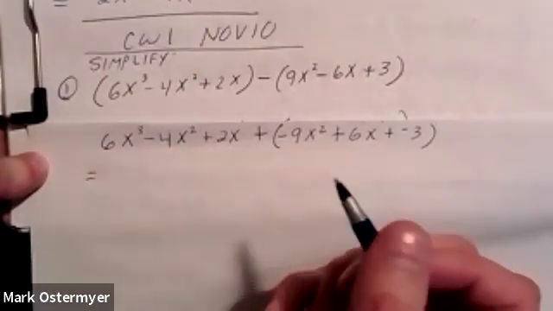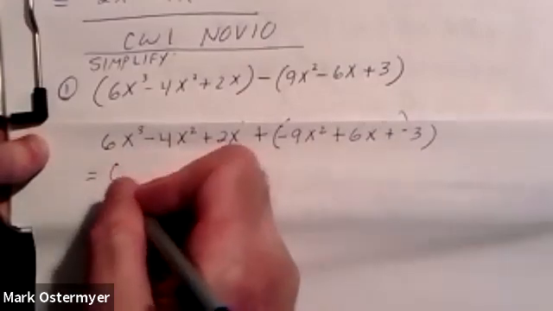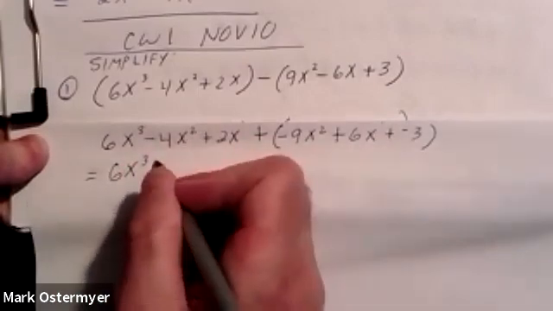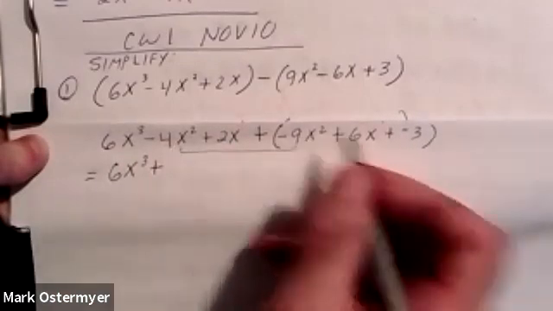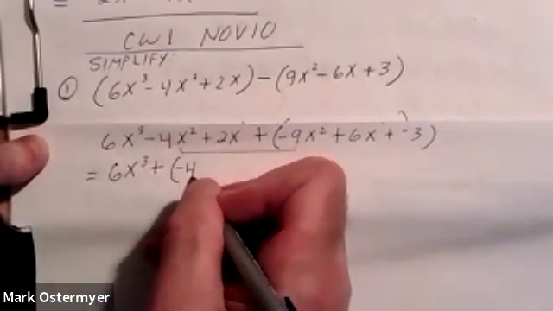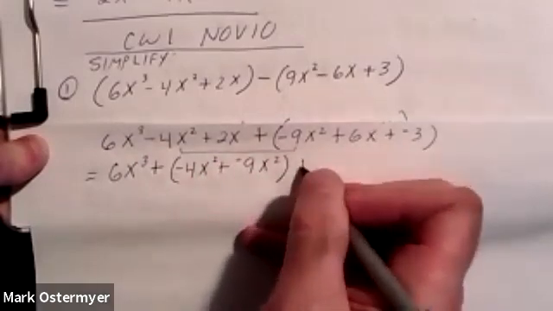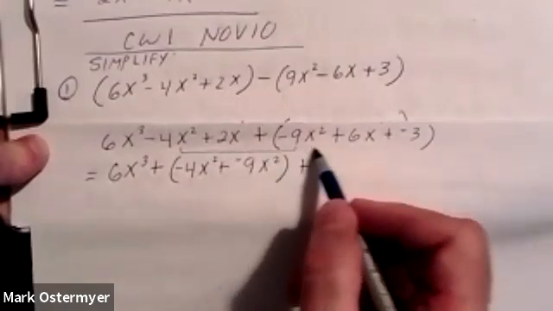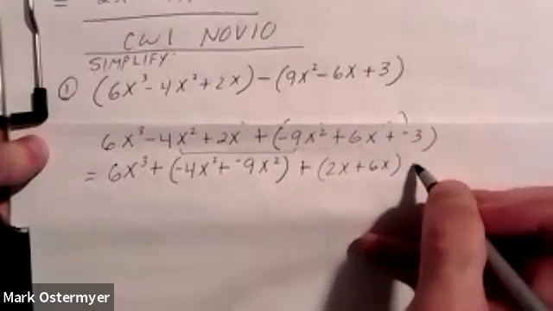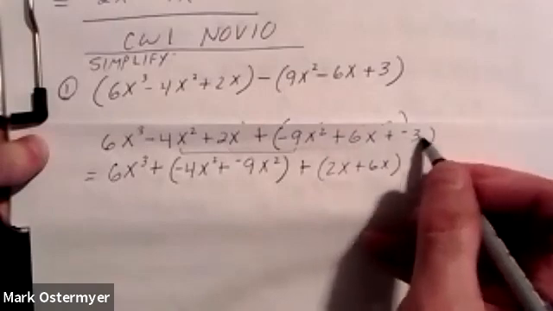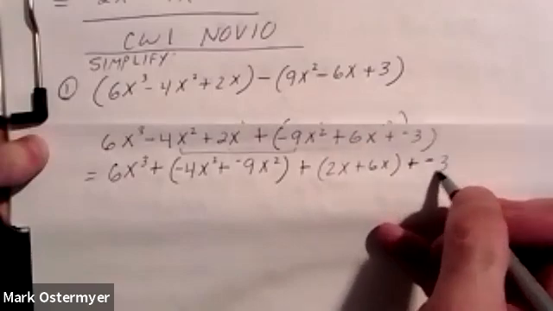All right, now we combine like terms. Notice our 6x cubed term has nothing to combine with. There is no other third degree term in here. So we just bring it down as part of our answer. And now we have some second degree terms that need to get together. We have a negative 4x squared that must be added to a negative 9x squared. We have some first degree terms here, 2x, that must get added to 6x. And then we have a constant term at the end here, plus negative 3, that has nothing to combine with. There is no other constant term, so you're just going to bring it on down.